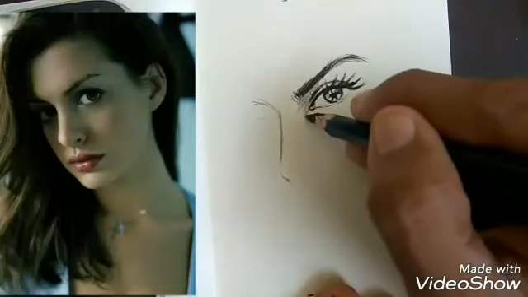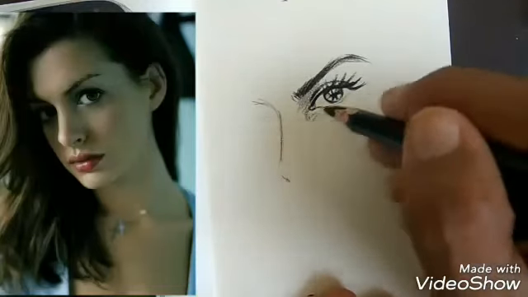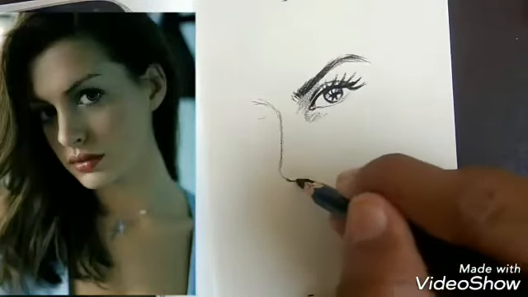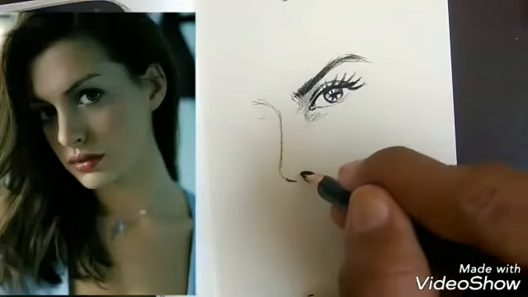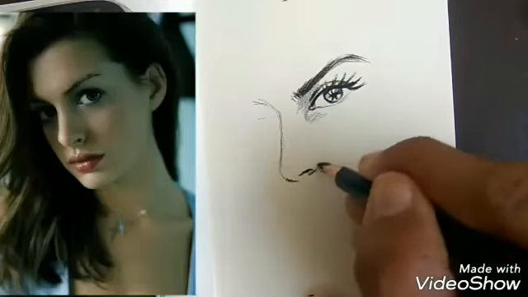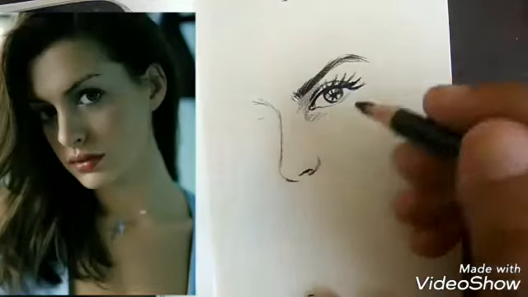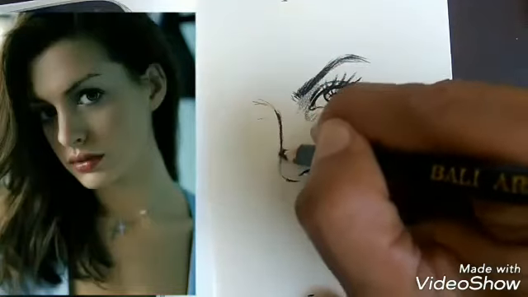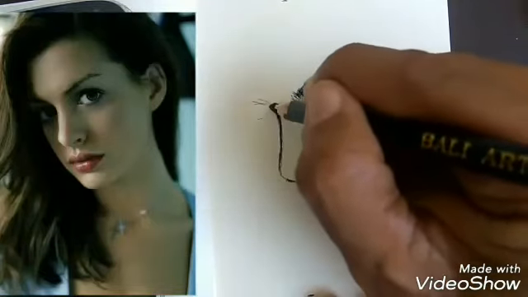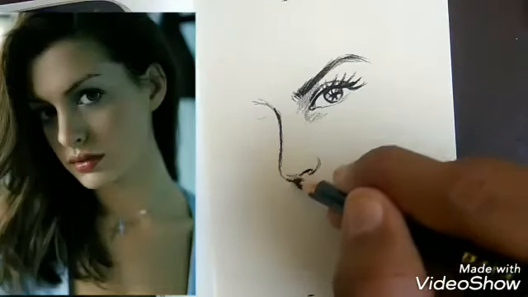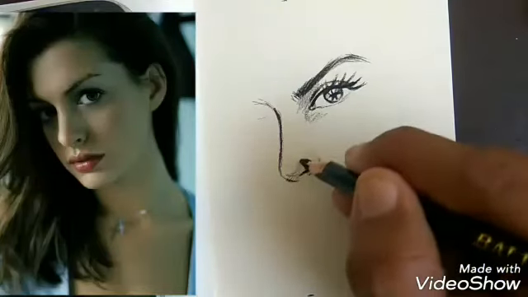Here I try to shade it, and be careful when you shade. Please don't press too hard. You can press hard only in some parts, like the darkest areas, like the hole of the nose, the corner, or the strong lines here and there. Now I shade it as I told you, don't press too hard.